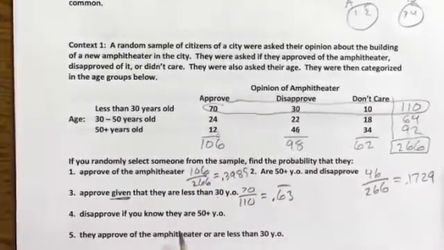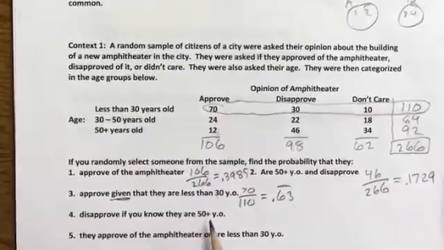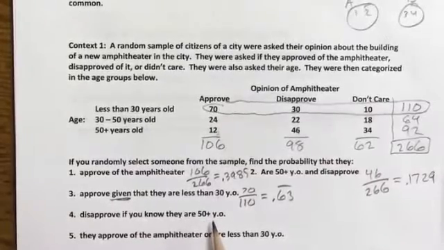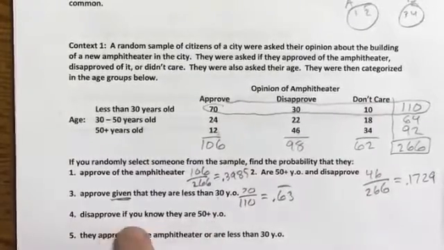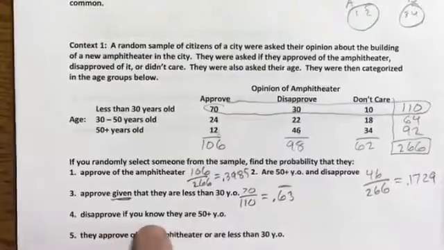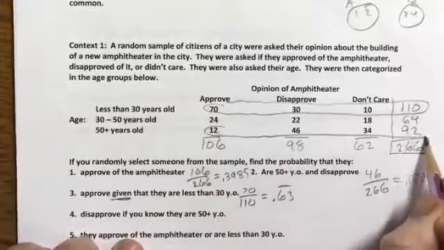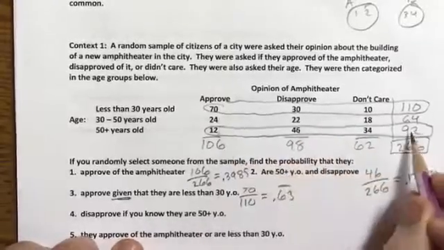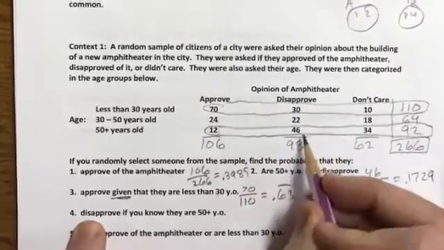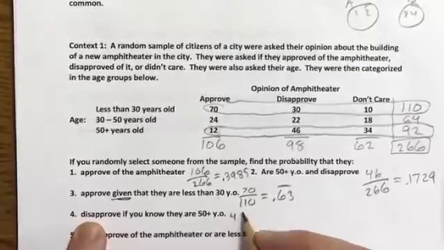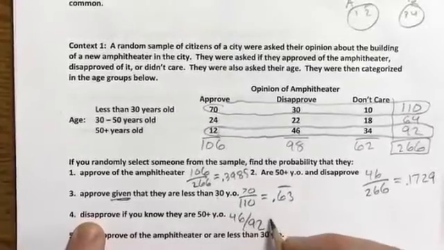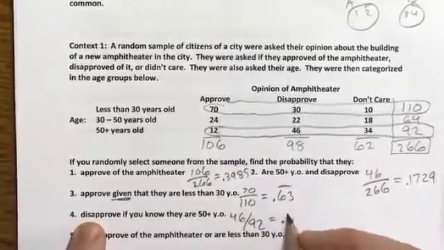What's the probability they disapprove if you know they are more than 50 years old? And that's another conditional statement, the probability of one thing given another, in essence. So in other words, if you know it's one of these people, we're just going to look at this row, just at these 92 people. What's the probability they disapprove? Well, there are 46 of them that disapprove. So you go 46 out of 92, and that is equal to 50%, 0.5.